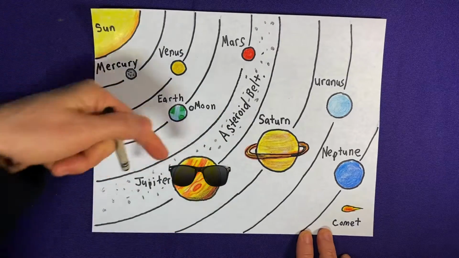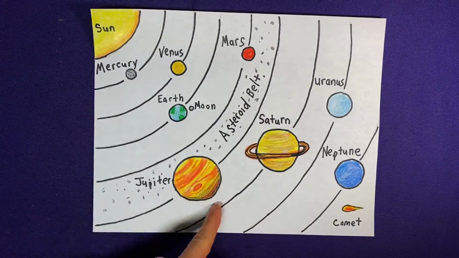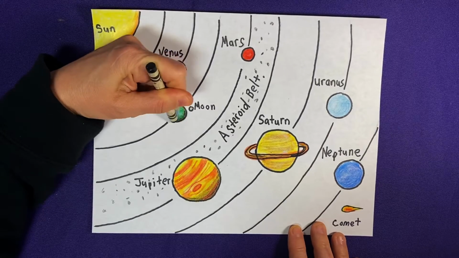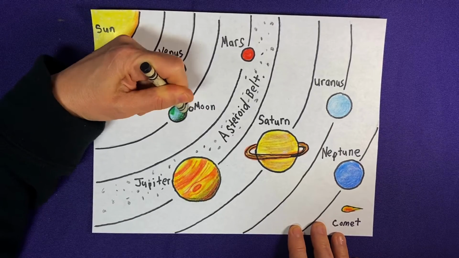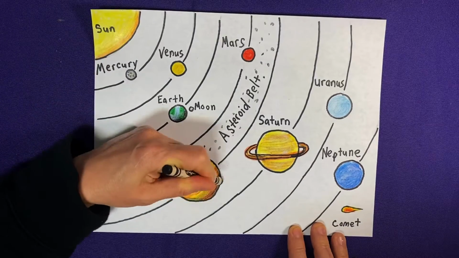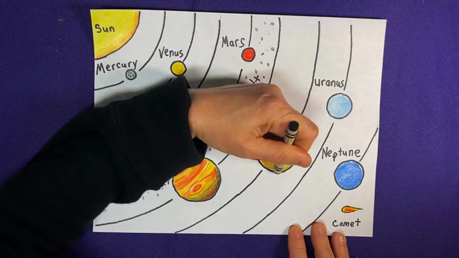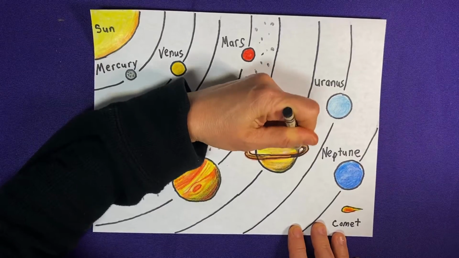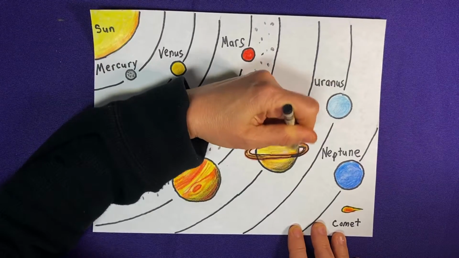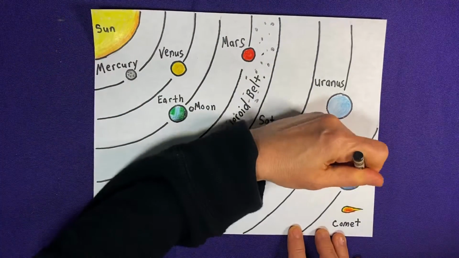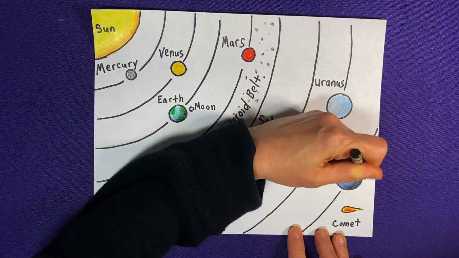No, not that kind of shade. This kind of shade. And that shows which side of the planet is nighttime and which side is daytime. Jupiter only has about 10 hours in a day, where Earth, of course, has 24 hours. The length of a planet's day is determined on how fast it's spinning on its axis.